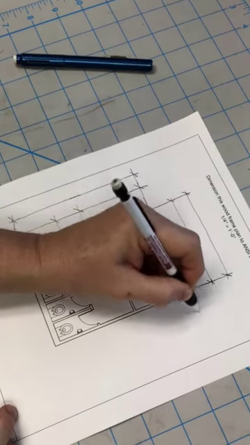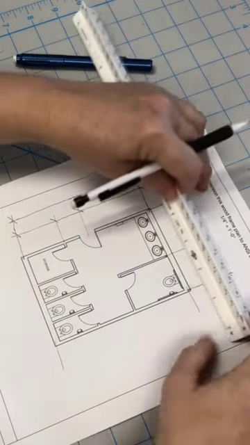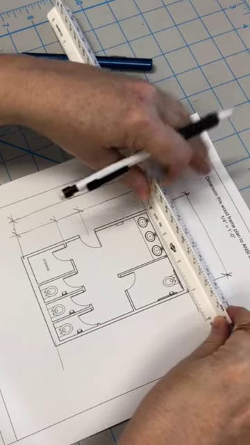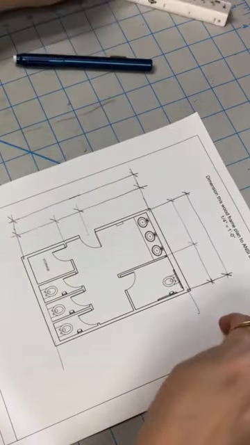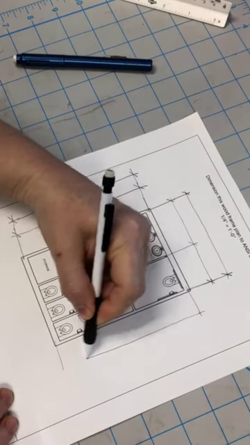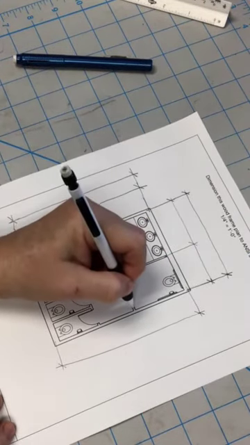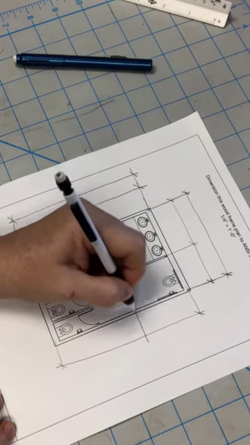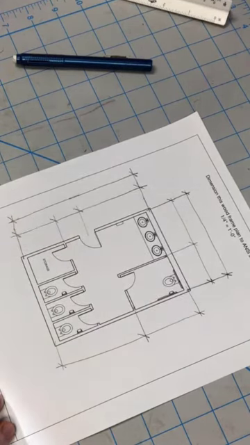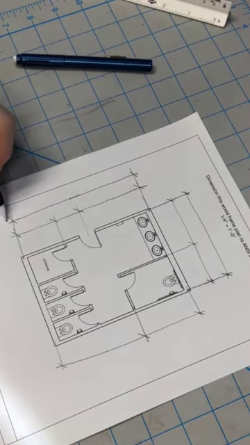Now we'll come over this way. Since this floor plan is not symmetrical, we need to dimension all 4 sides. Come out 3/4 of an inch. And then we have a dimension here for this wall. And we don't need to do an overall here because we have an overall here.